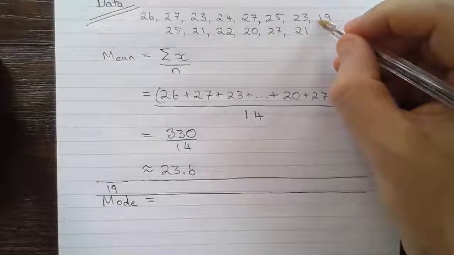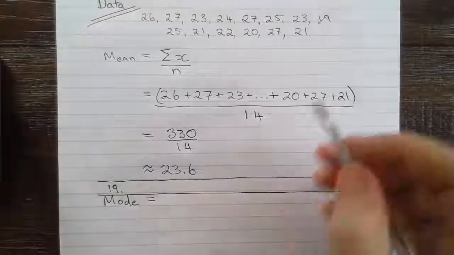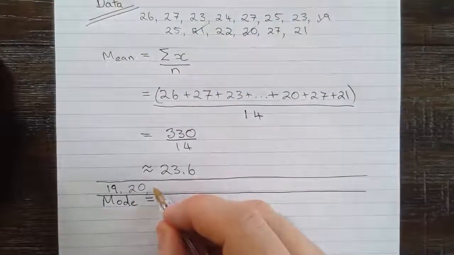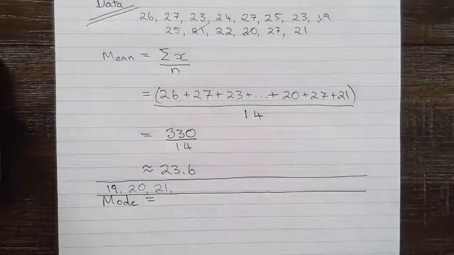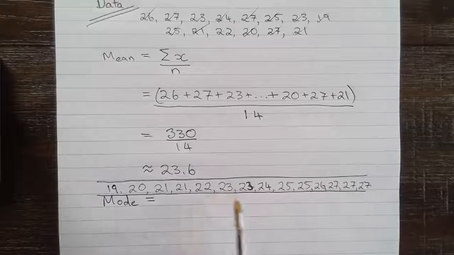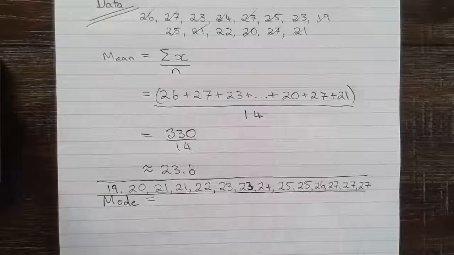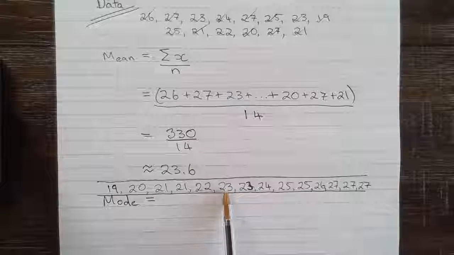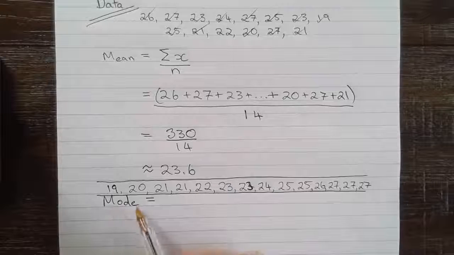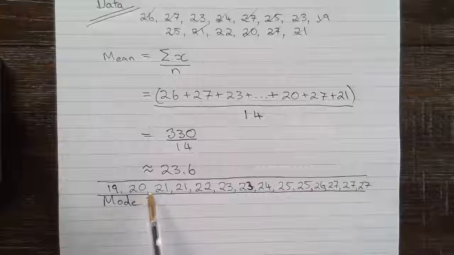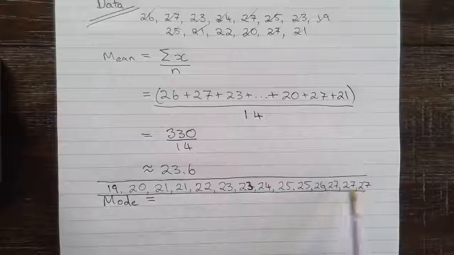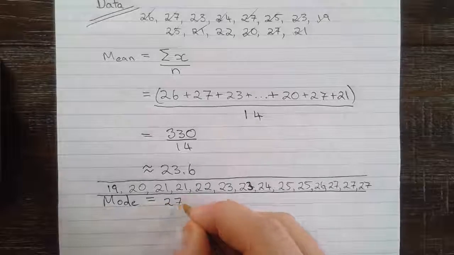Starting off with the smallest number of 19, I'm going to tick them off as I go. 19, next is 20, then 21, and so on down the line. And there we are. So making sure that I've got all of those instances where we've got multiple of the same score as well, and I'll just check I've got the right number, 3, 6, 9, 12, 14 of them. I think I'm okay. Now in terms of the mode, that's the most common score, so we can go along the list. We'll see that there's 2 21s, there's also 2 23s, 25s, there's actually 3 27s, so the most common score is 27.